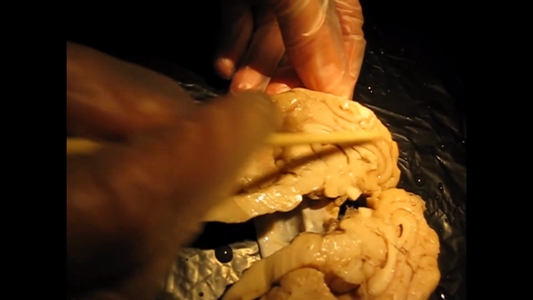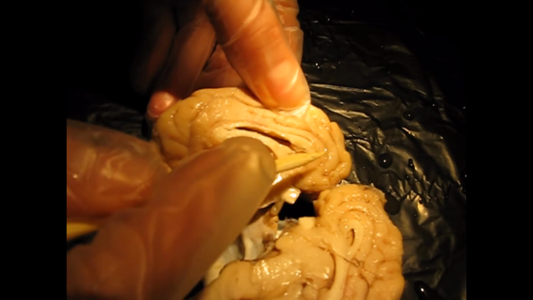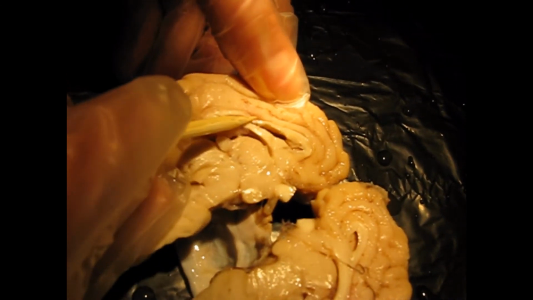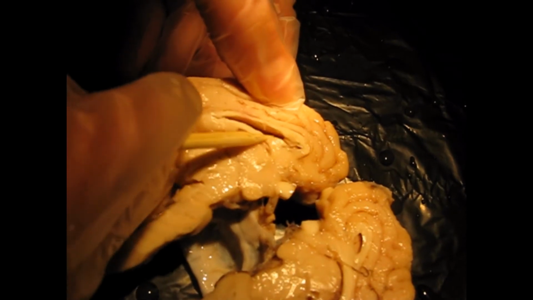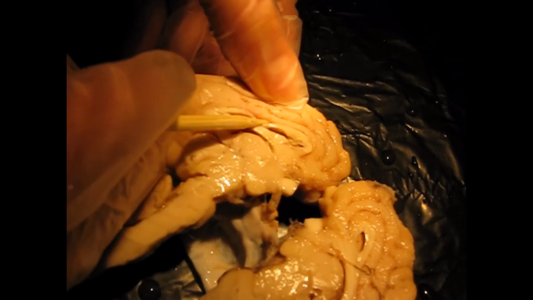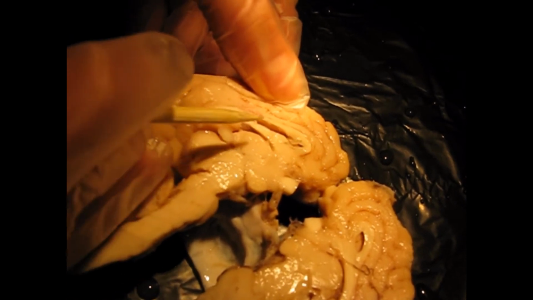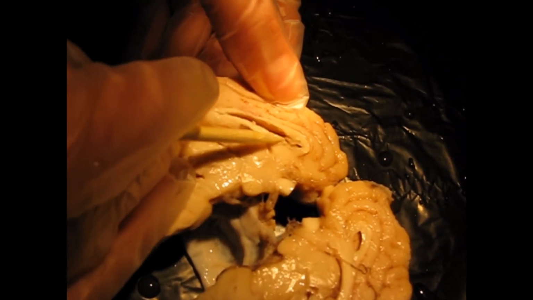So here's the main part of our cerebrum. Then we have the cingulate gyrus, which is right above the corpus callosum. So here's the corpus callosum. Okay, then the ventricle here. So it helps to form that roof for the ventricle. The cingulate gyrus is part of the limbic system, if you remember.